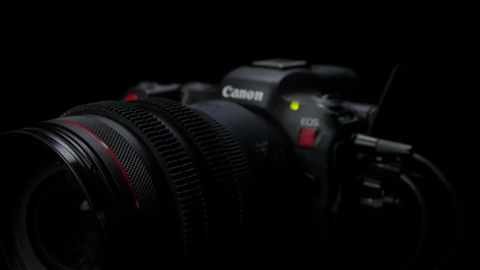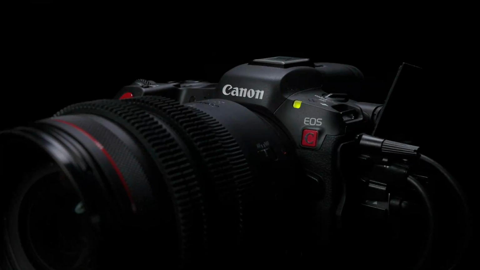Now, the good news here is that the R5C offers you several options and gives you control over all of them as well. These options on the R5C start, of course, with just the front tally light. You find this just in front of the power switch on the top of the camera. This is a bicolor LED that will be green when the camera is on but not recording, and turns red when the camera is recording.